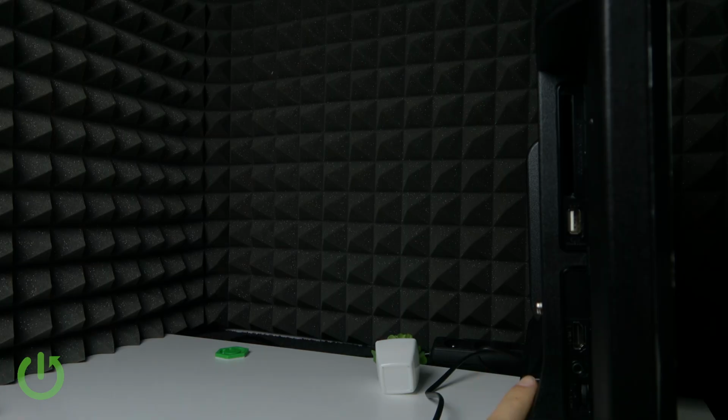There is also another HDMI port on the back of your TV. It can also be used for digital devices, but it's primarily designed for sound devices like sound bars or speakers.